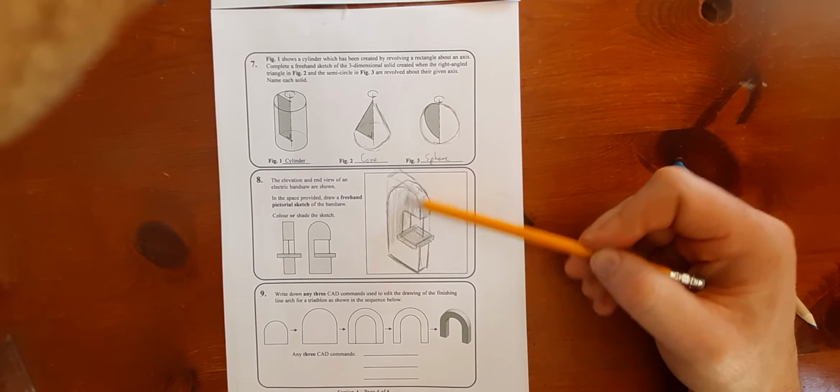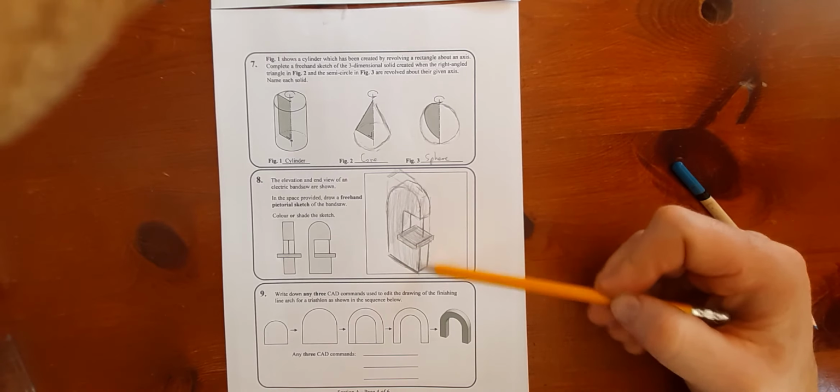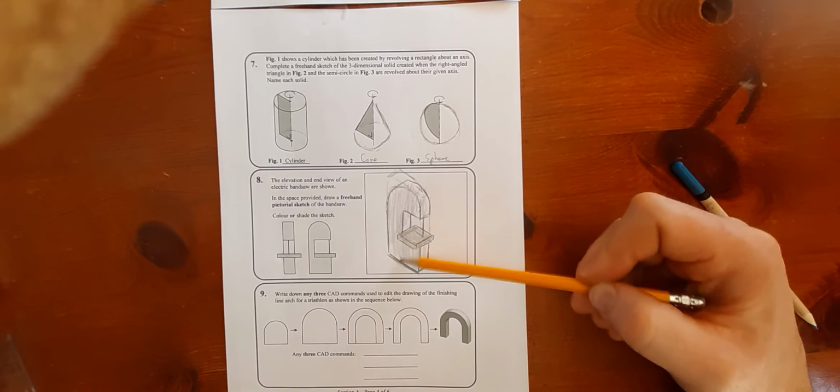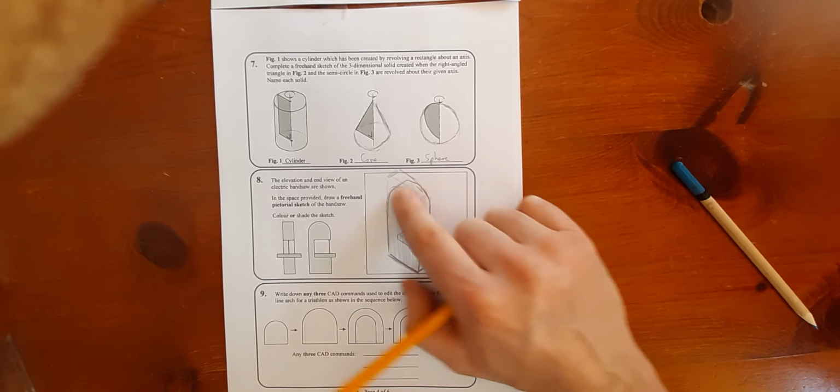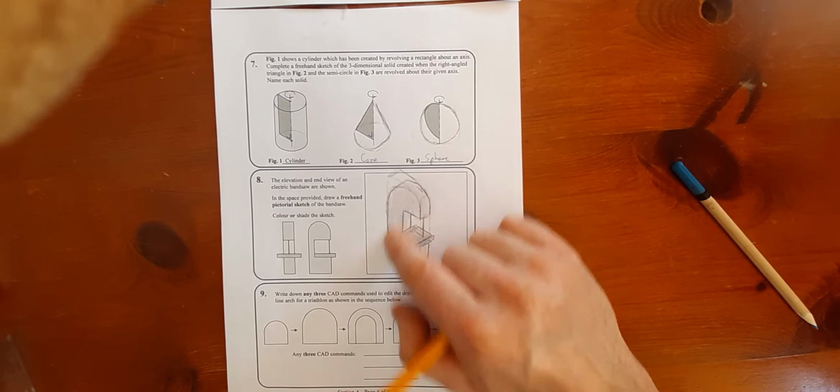This is up to yourself there, shade it in whatever way you want there, folks. And sometimes if you do this, it gives a more even kind of tone to it.